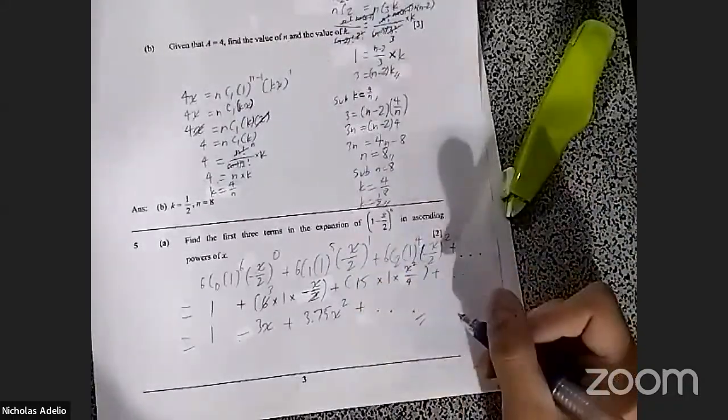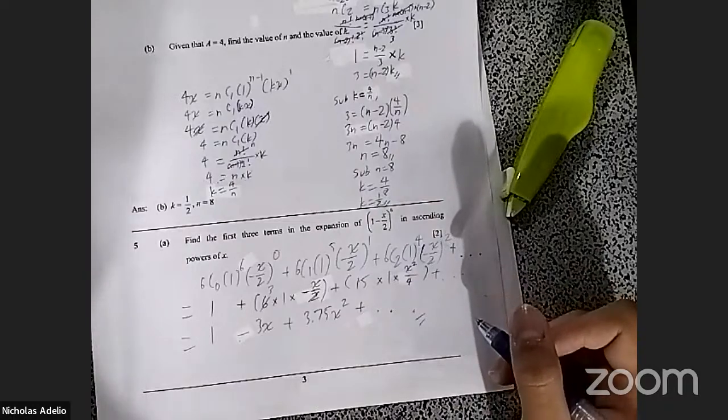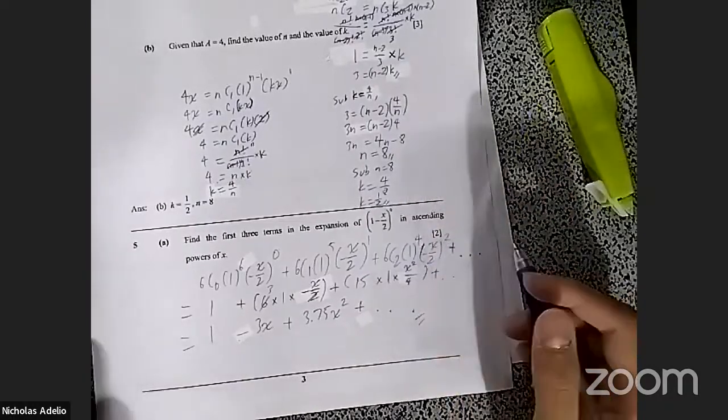Okay, so far so good lah. Usually this is in the exam. This is usually 2 marks. A good 2 marks, right?